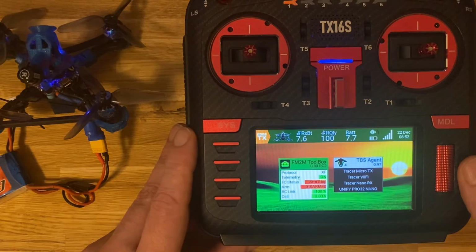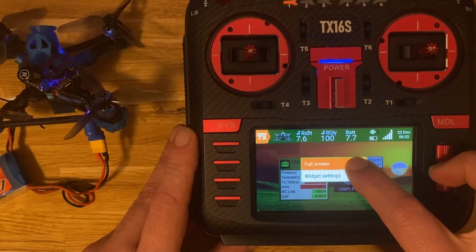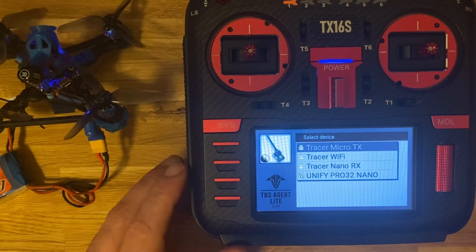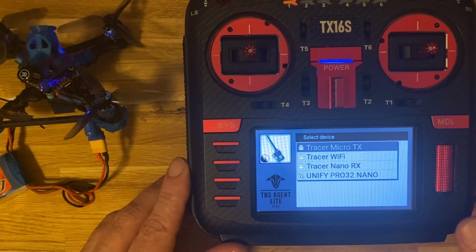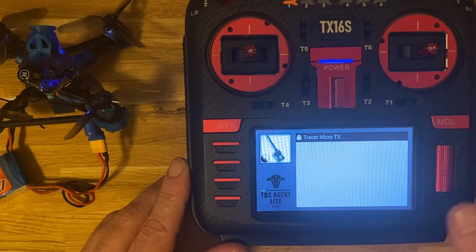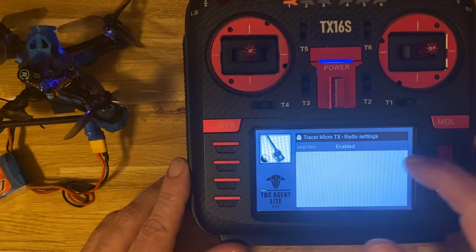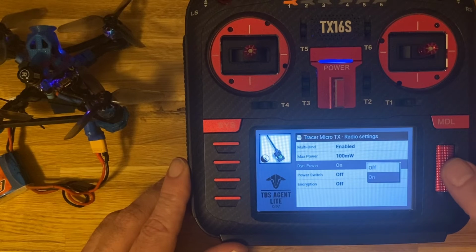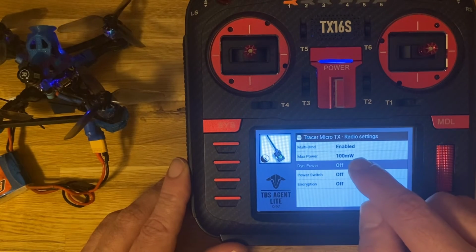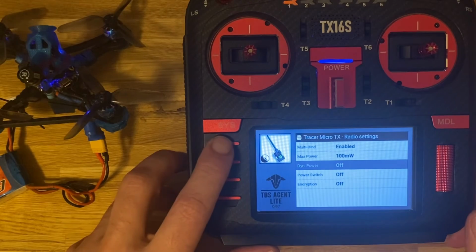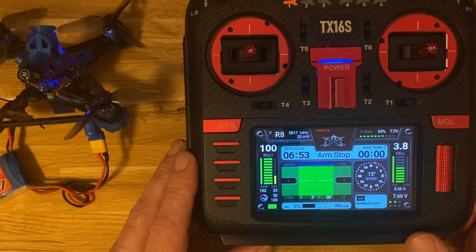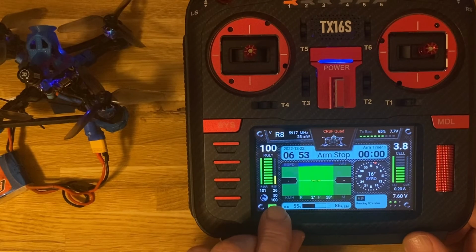So I can go back to my dashboard, then go with the full screen with the TBS Agent Lite, and now I have application to configure quickly. So let me go to MicroTX radio settings. Dynamic power is on, so let me switch off dynamic power, and so the power will be 100 milliwatts. Long press, we go back to Toolbox, and now you can see the transmitter power is shown 100.